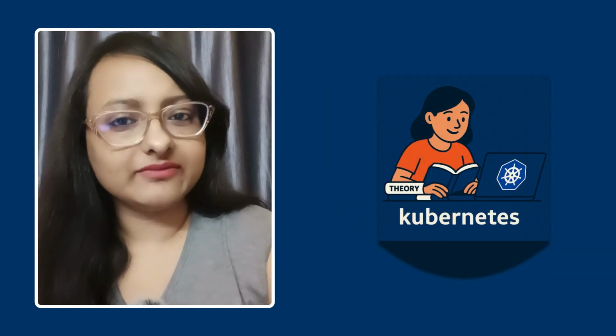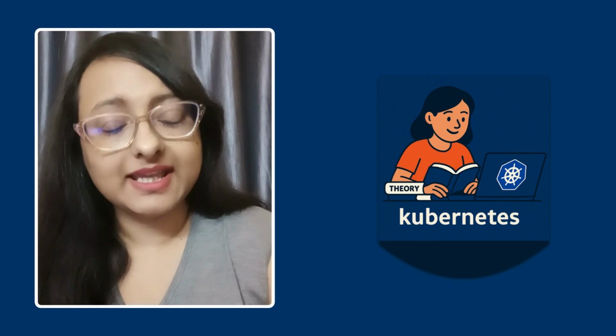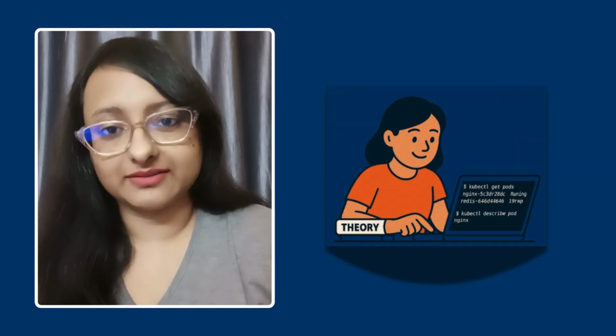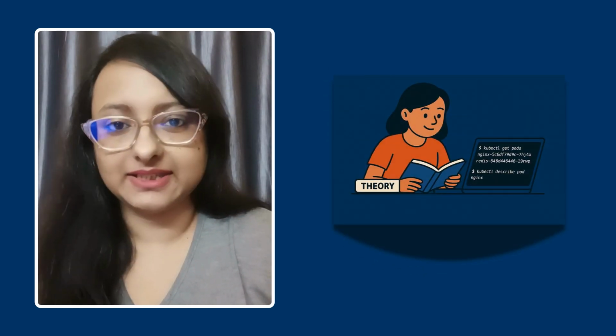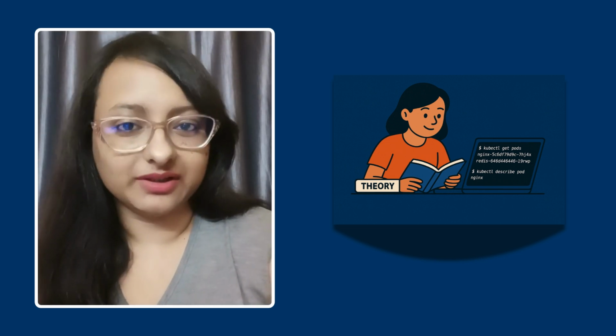Before we dive deeper into more advanced technical topics in Kubernetes, it is really important to understand the Kubernetes commands. Now, I know you might be thinking, why focus so much on commands? Can't we just memorize them and be done with it? So, here's the thing, that's not how it really works.